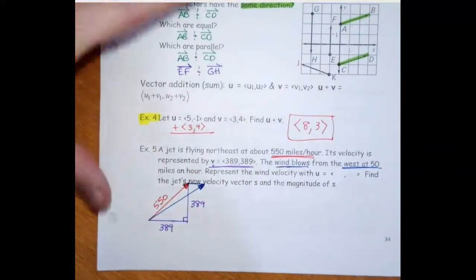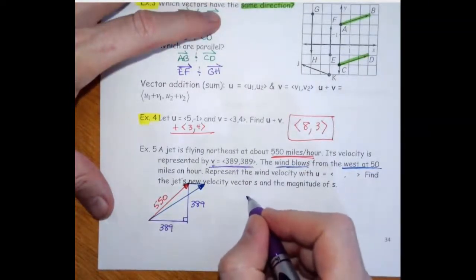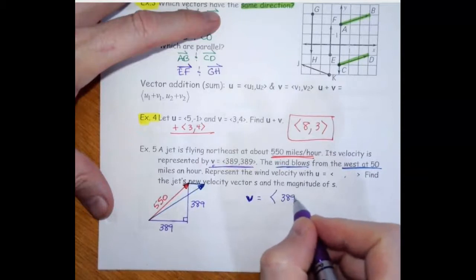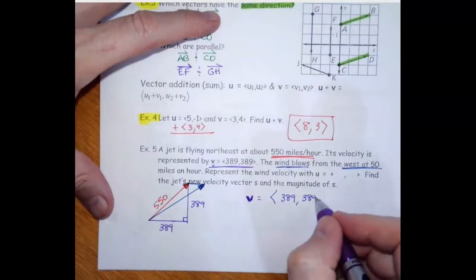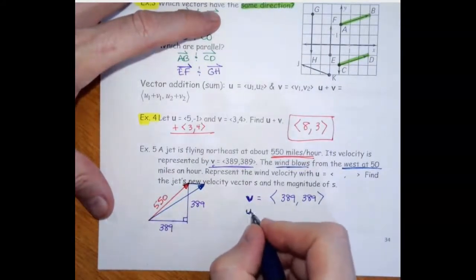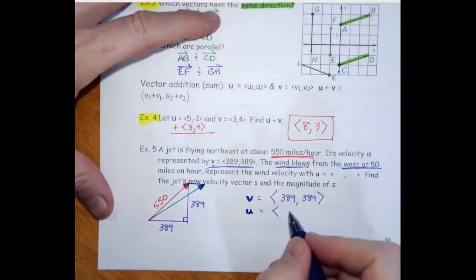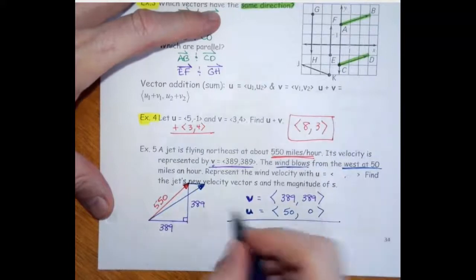Okay, so if you take the component form of vector v, which is 389 east and 389 north, and then you add the vector of the wind, and the wind is 50 west and not north or south at all, so that's going to be 0.